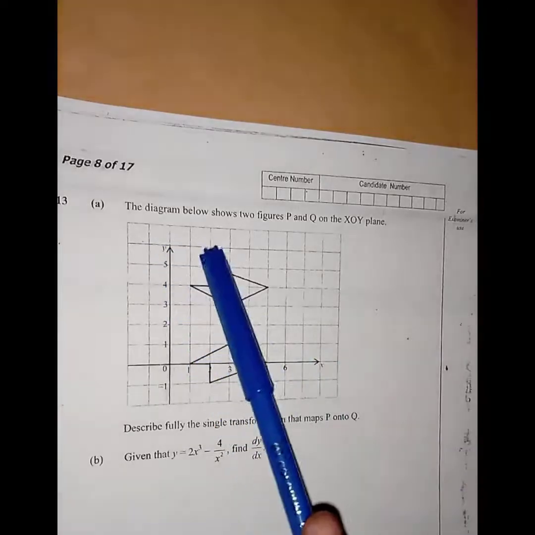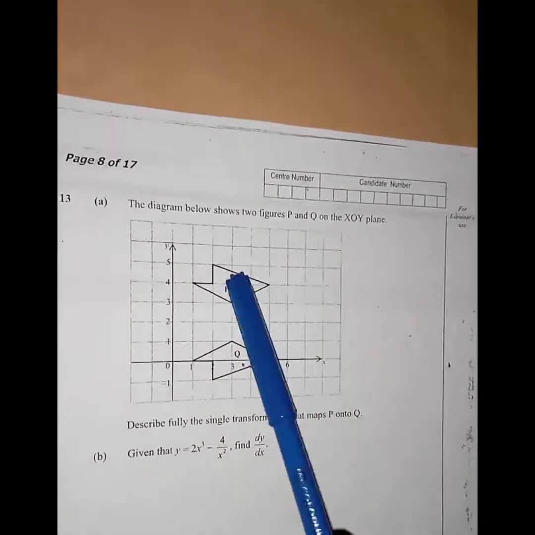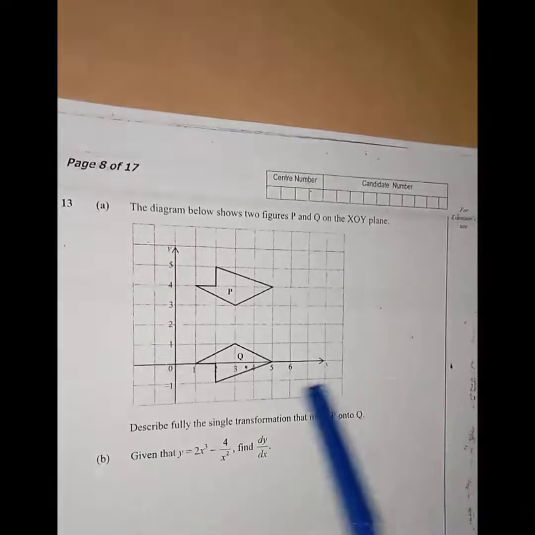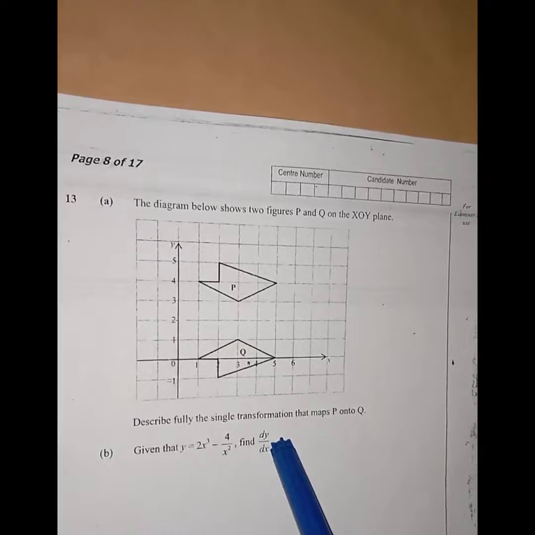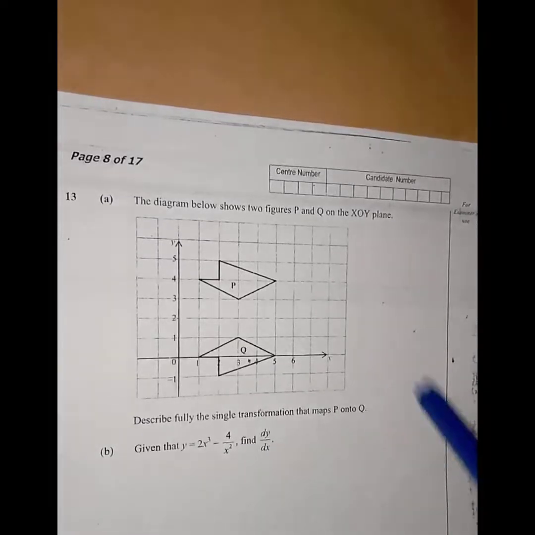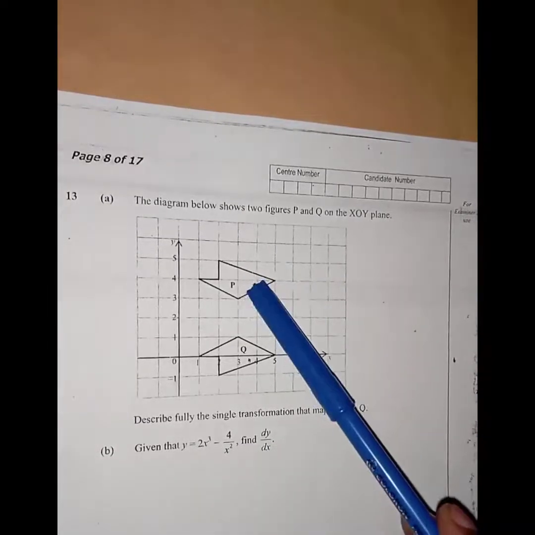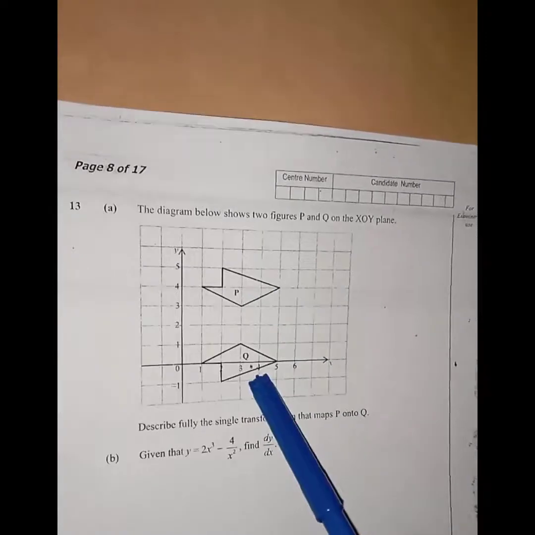Look at this example. The question reads, the diagram below shows two figures, P and Q, on the x-y plane. Describe fully the single transformation that maps P onto Q. So P is the object, Q is the image.